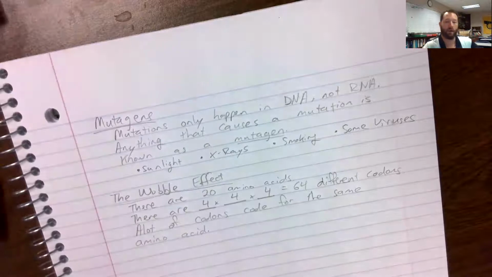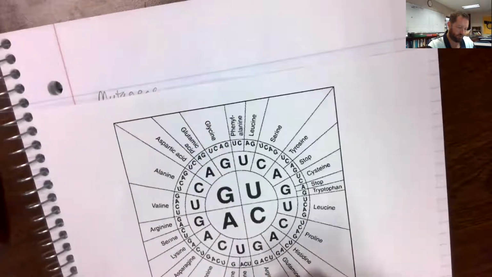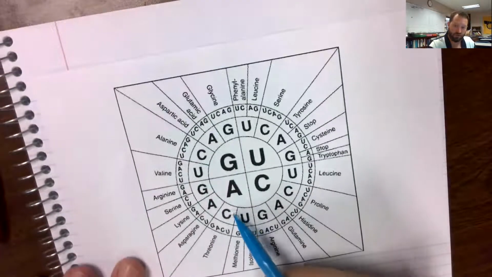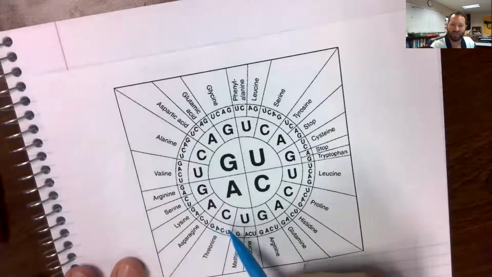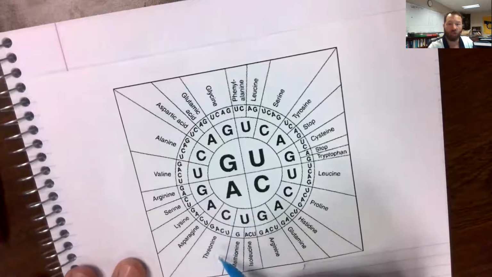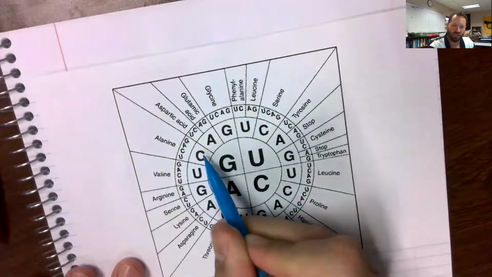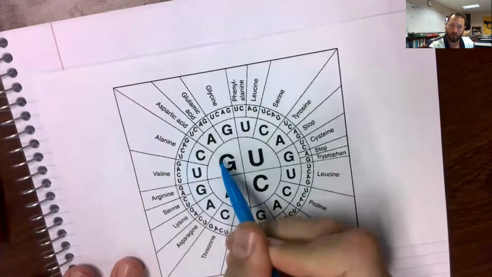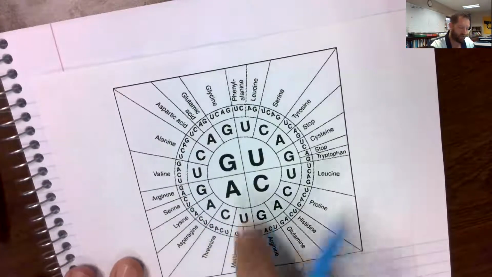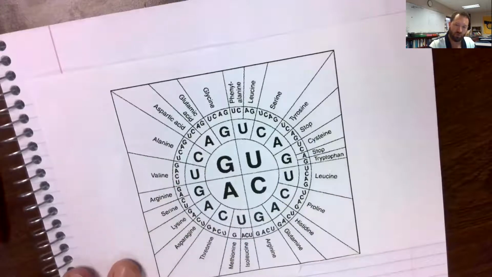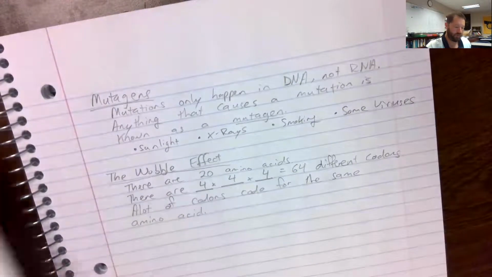a lot of codons code for the same amino acid. So for example, take a look at A, C, doesn't matter. You can change the last letter as long as you have A and C, you're always going to end up with threonine. You notice that? There's a lot like that. G, C, doesn't matter. G, U, doesn't matter. So there are a lot of different codons that code for the same amino acid. And so because of that, we call that the wobble effect.